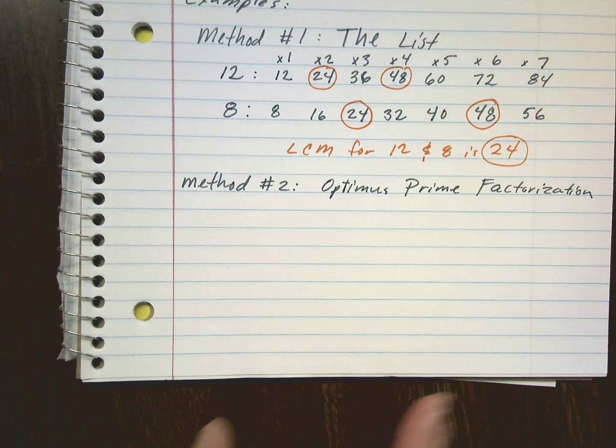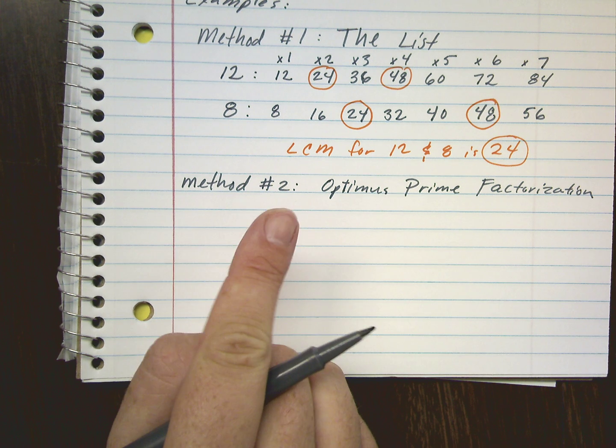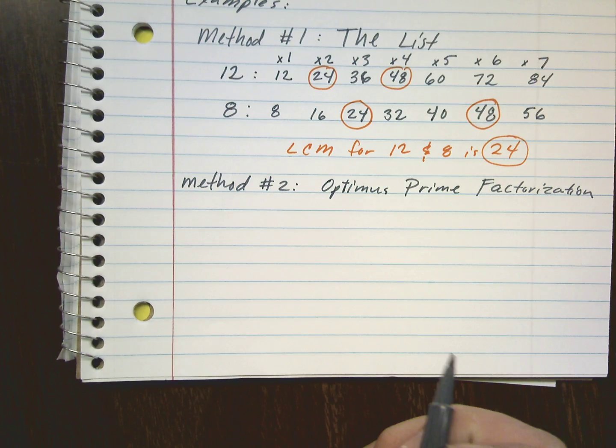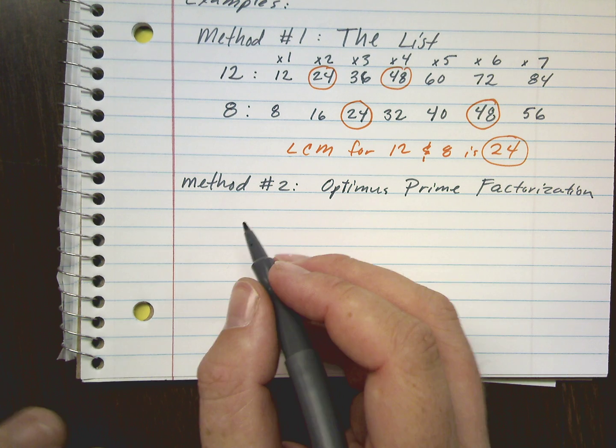With Optimus prime factorization, we're going to prime factor the couple numbers. We're going to prime factor 12 and we're going to prime factor 8. And we're going to do something with those factors, and hopefully we'll be able to solve for LCM just by using prime factors.